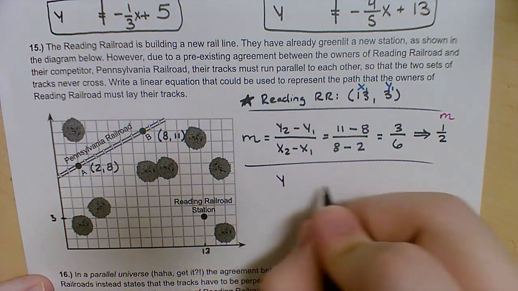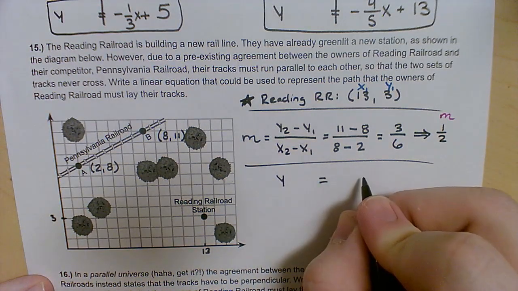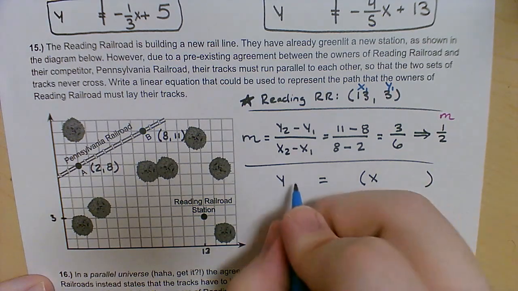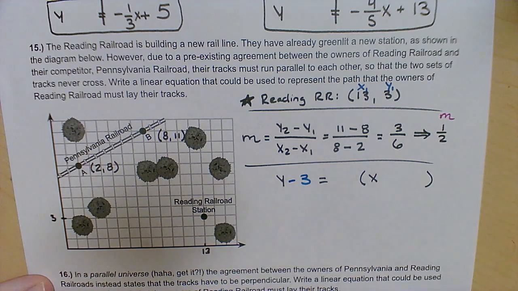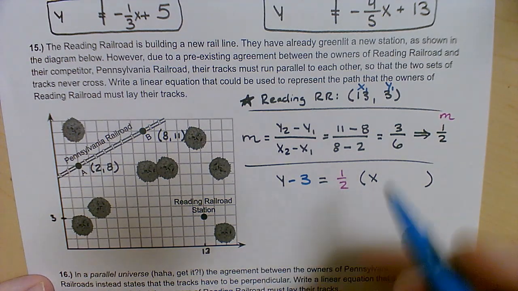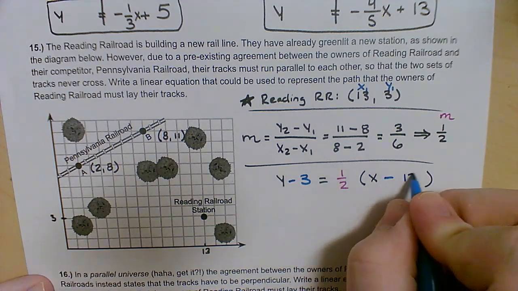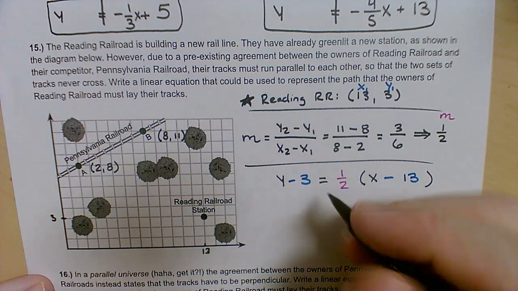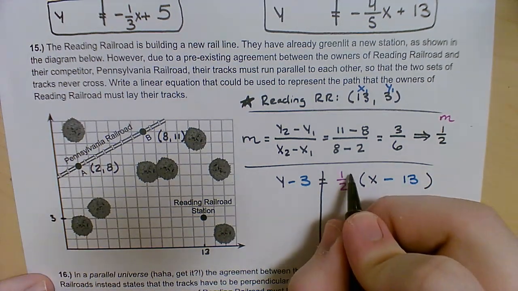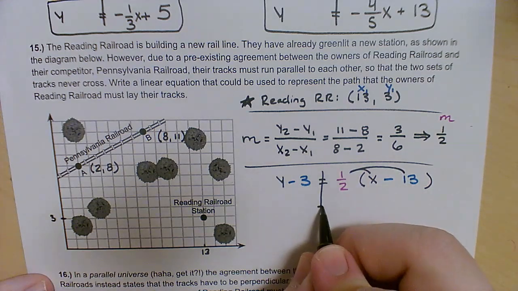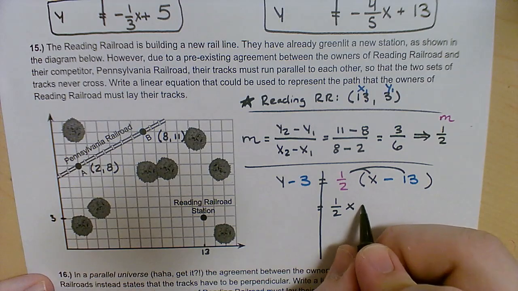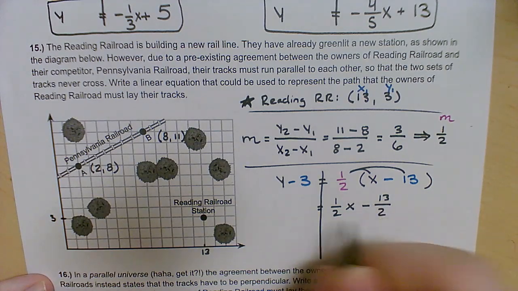And I'm going to set up point slope form. y minus y1 equals m times x minus x1. That would be y minus 3 equals 1/2 times x minus 13. So, distribute that 1/2. 1 half times x is 1 half x. 1 half times negative 13 is negative 13 halves.